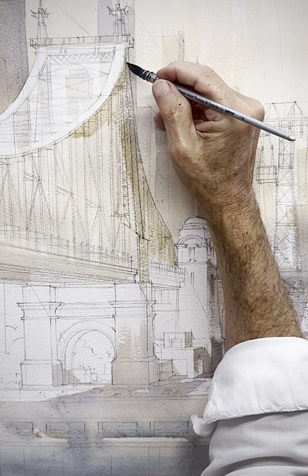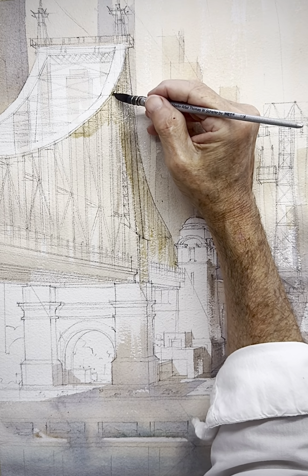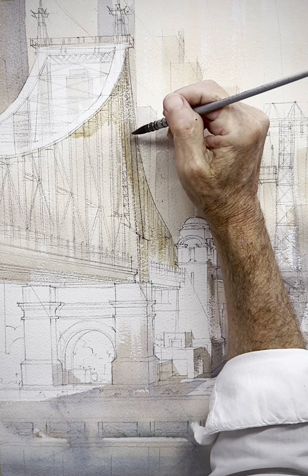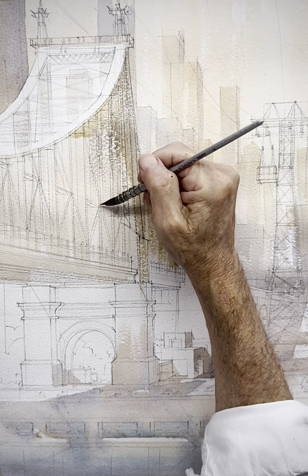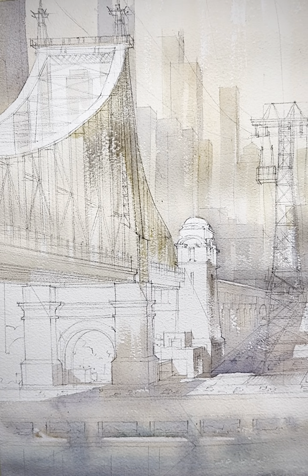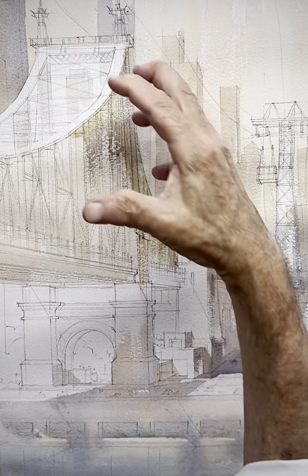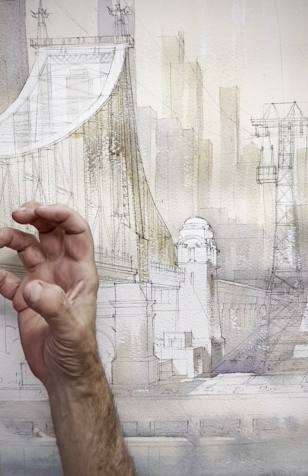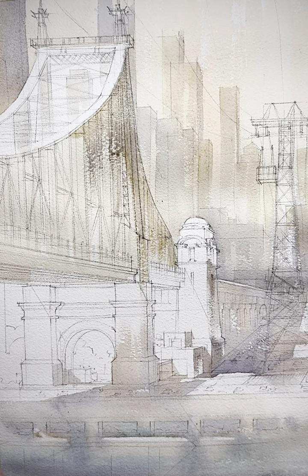So again, it's a bit of a difficult little dance because I want the whole side of this bridge to look like a somewhat darker shape, darker mid-tone, but not solid. I don't want it to look closed off from the light.